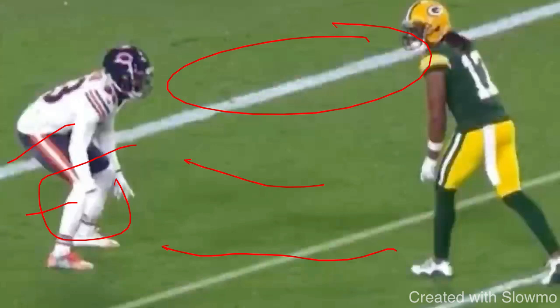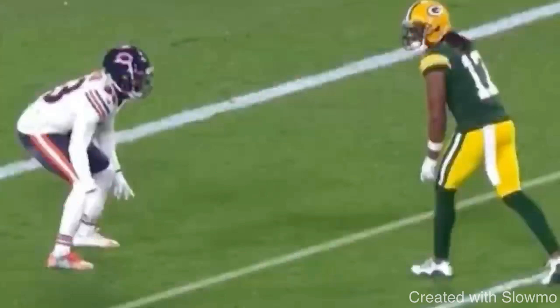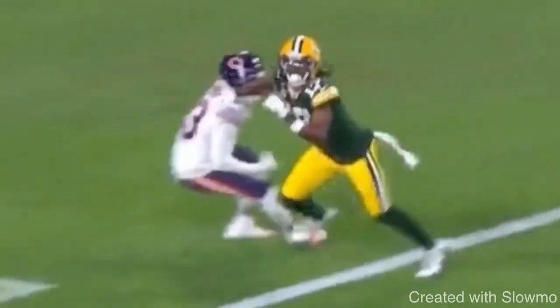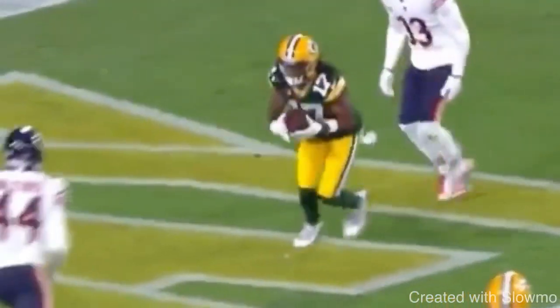But when we want to attack the out, if I've got to run inside breaking on an inside shade press, inside shade catch technique, or inside shade off man, let's attack the outside shoulder. Let's get him to flip his hips and let's slip back underneath. Let's watch the thing again, full speed one more time. Great job by Adams attacking, selling that fade, getting him to flip, and then making that play underneath on that slant.